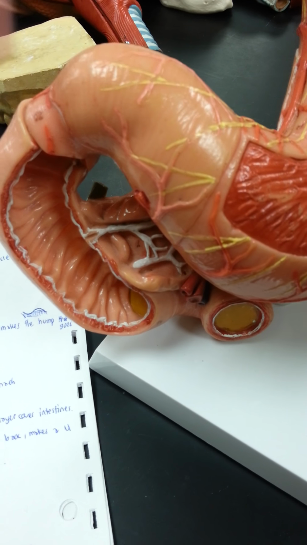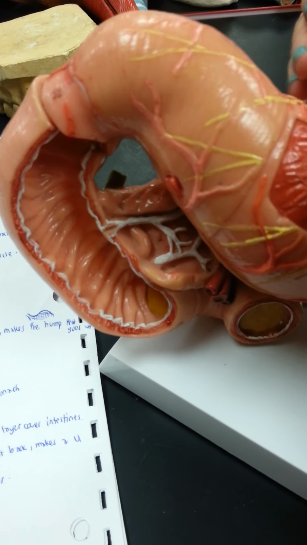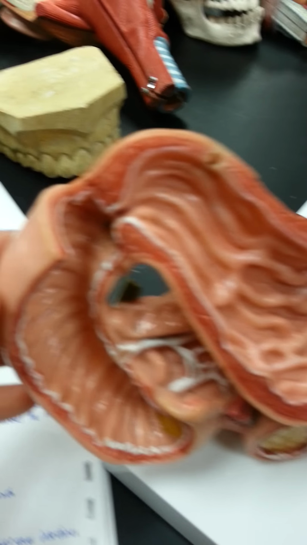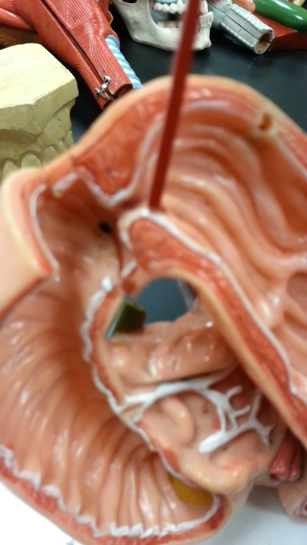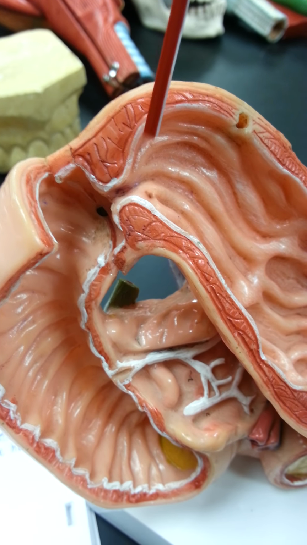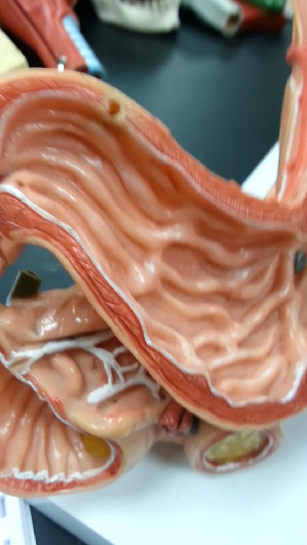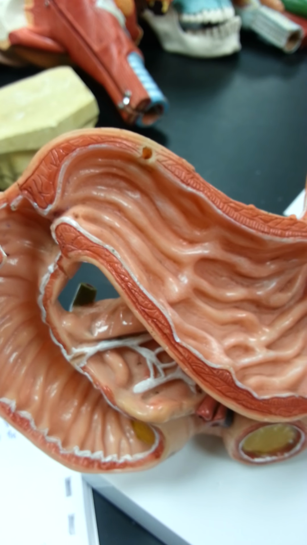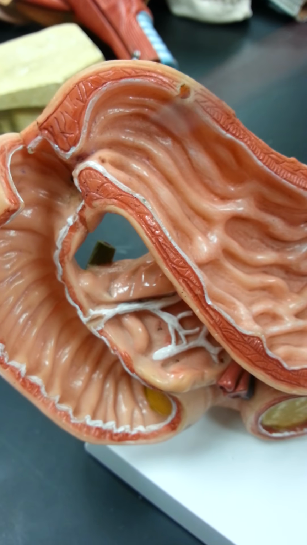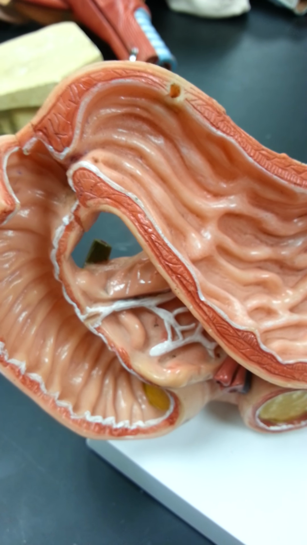Leading from the pylorus down into the duodenum is the pyloric sphincter, which you can see this little closed spot right here, and that controls the movement of the ground up food, which is called acidic chyme, into the duodenum.